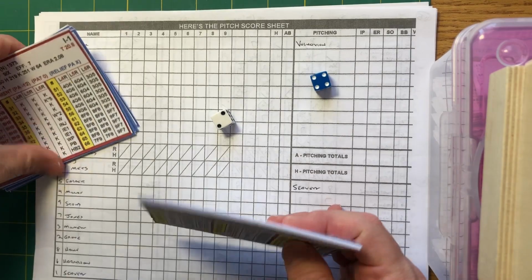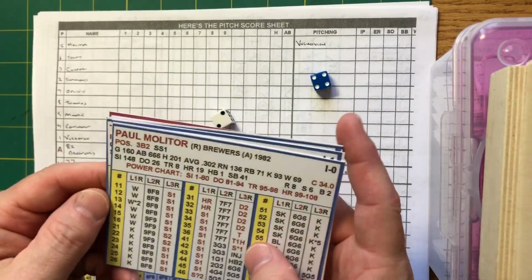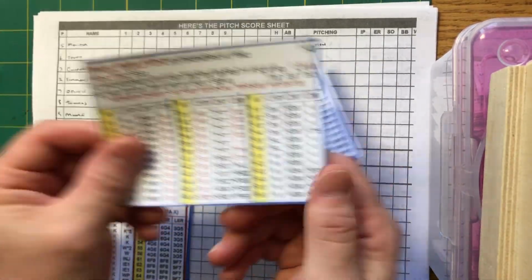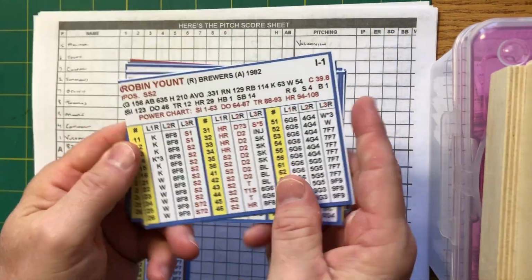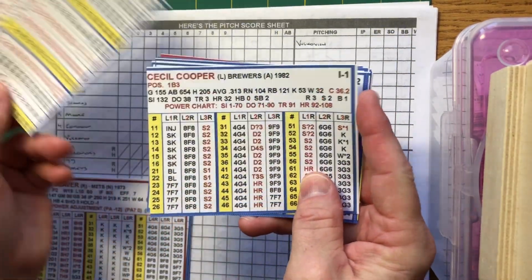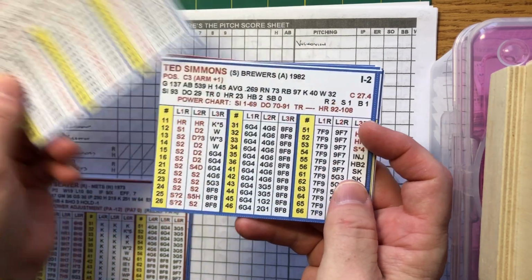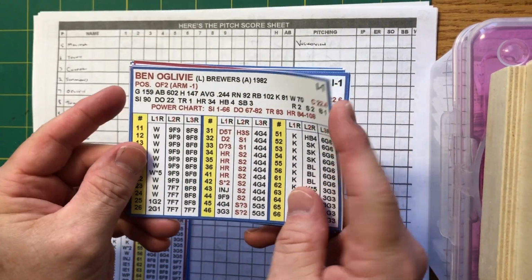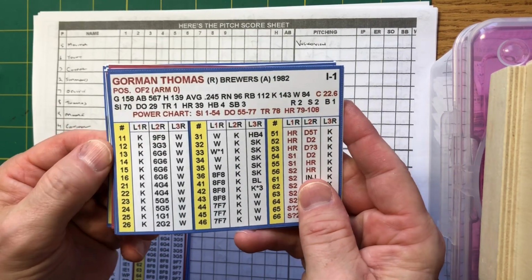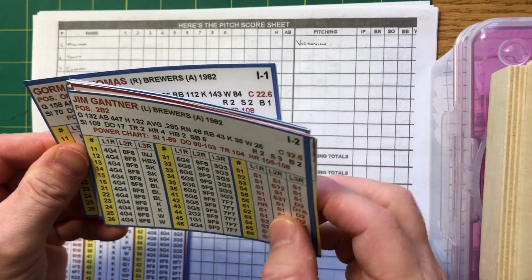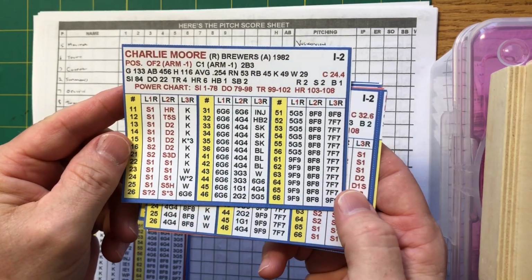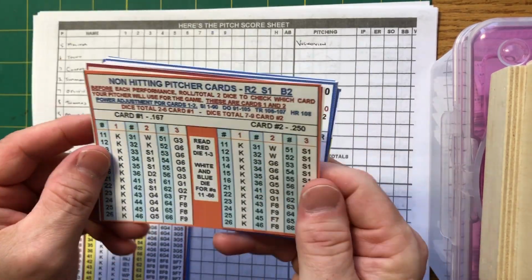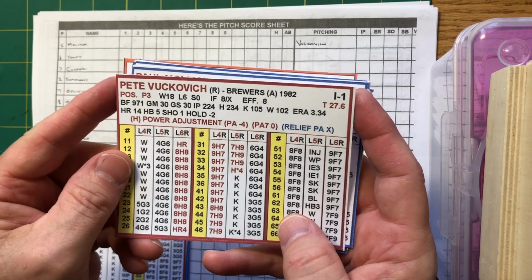And here is the batting order for the 1982 Brewers, the visiting club in today's game. Paul Molitor will lead off at third base. Robin Yount bats second at shortstop. Cecil Cooper bats third at first base. Ted Simmons bats fourth. He'll be behind the plate. Ben Oglivie bats fifth. He'll be in left field. Gorman Thomas bats sixth. He's in center. Batting seventh is right fielder Charlie Moore. Batting eighth is second baseman Jim Gantner. And batting ninth, and using pitcher hitting card number 1, it's Pete Vuckovich.